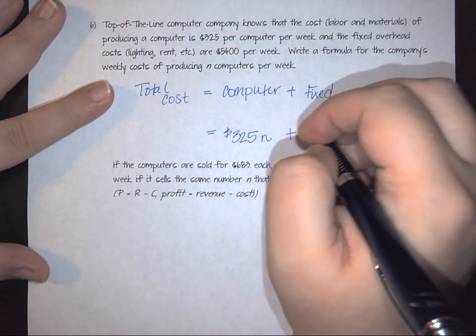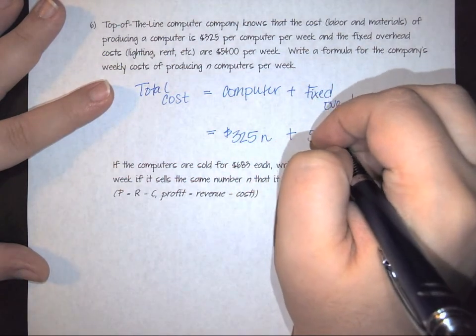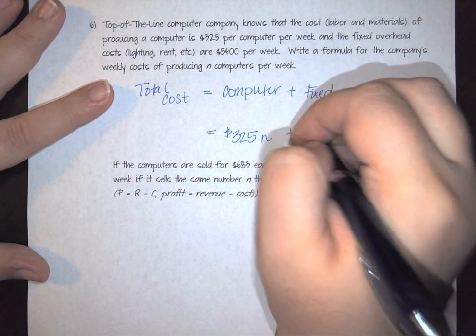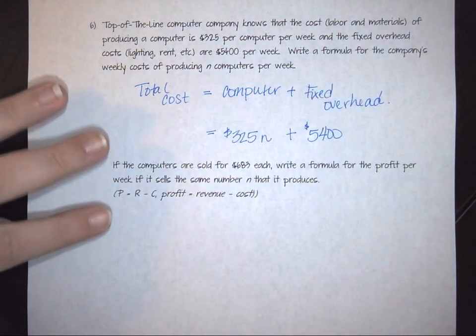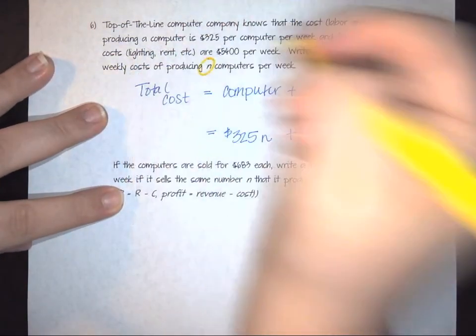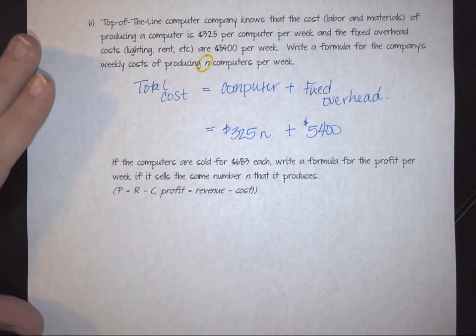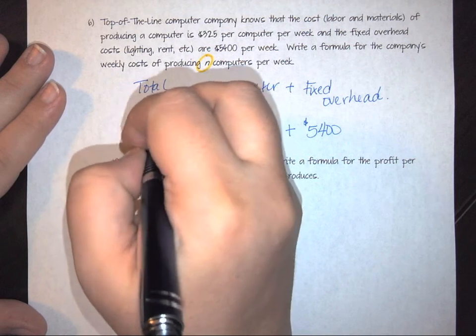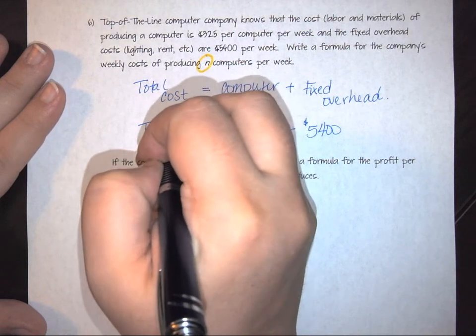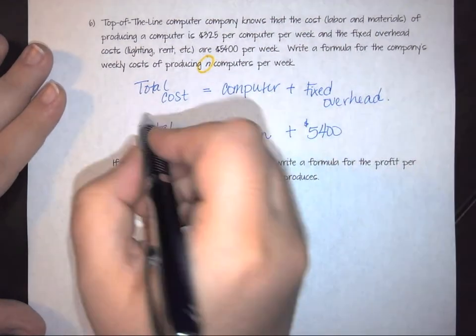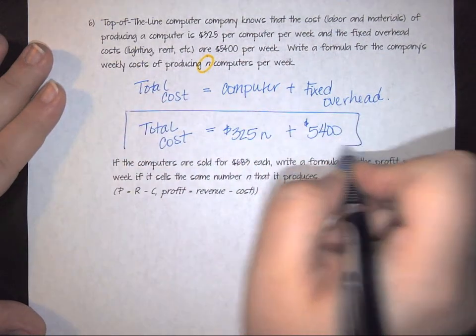My fixed cost is $5,400 per week. And if you're wondering where the n comes from, it's right here in my problem where we're talking about n computers. So here, this is my total cost in terms of a formula, and this is what you would be looking for.